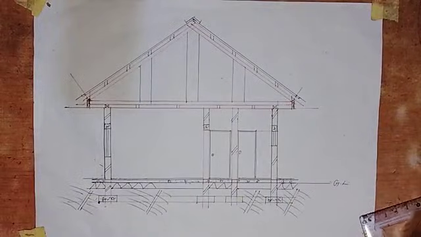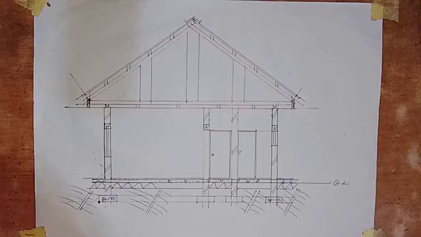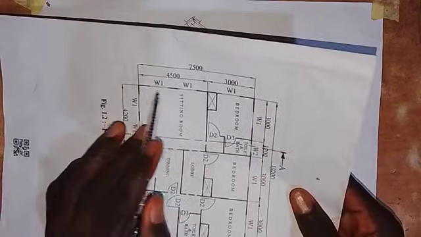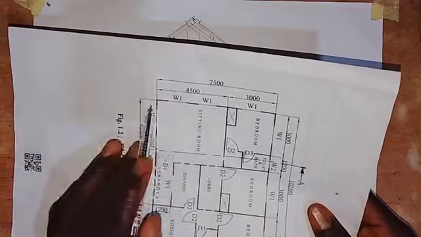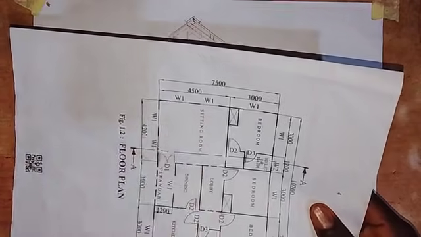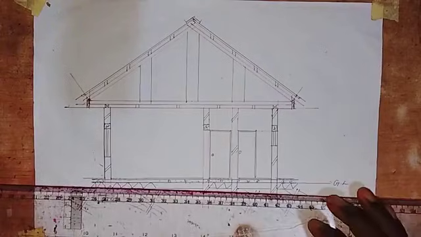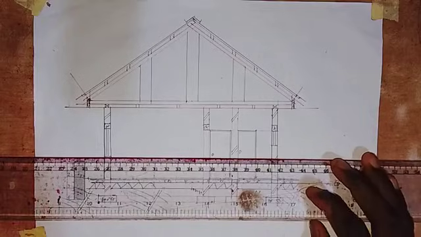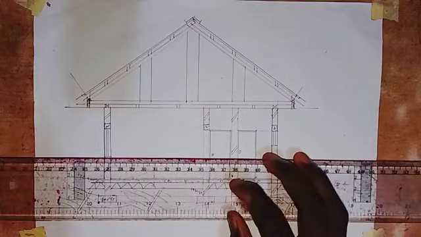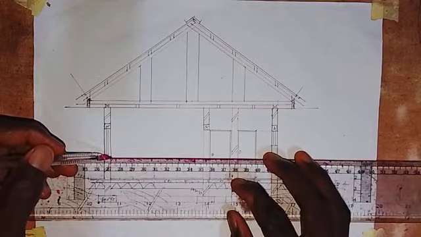All right, looking at what we have here, we have positioned everything right, but we are not done, because these two windows here, we are going to see them. So we need to position them. We quickly do that. So it is W1, W1, and we are making use of this height.